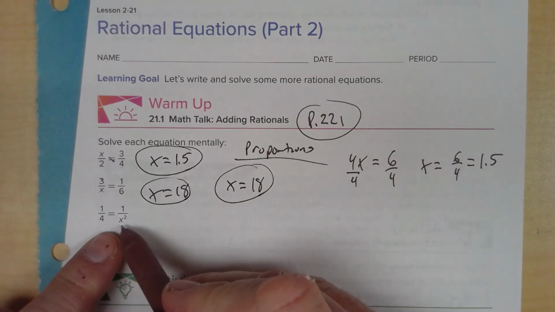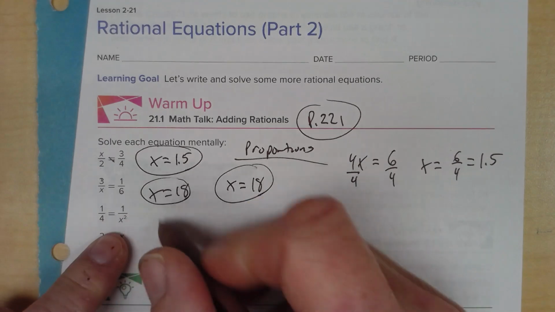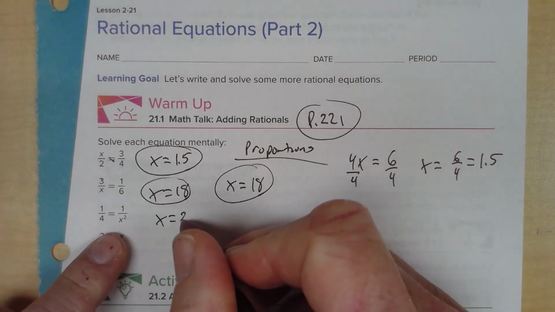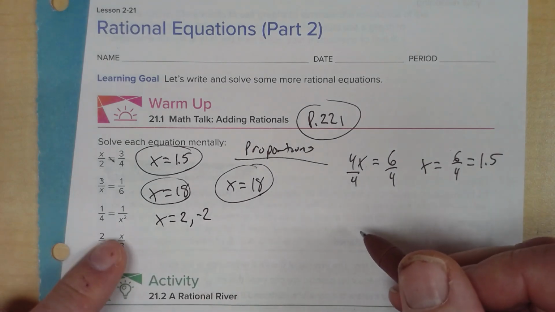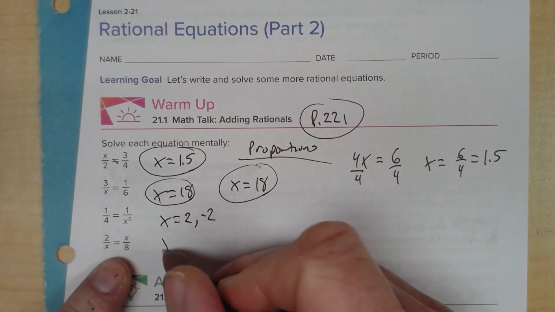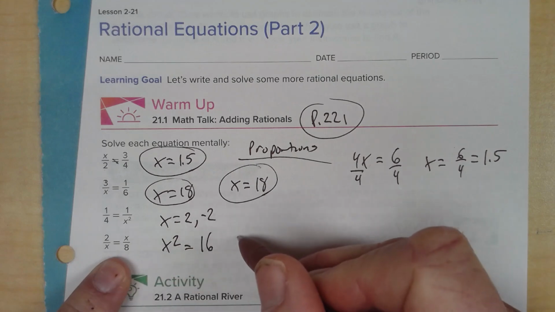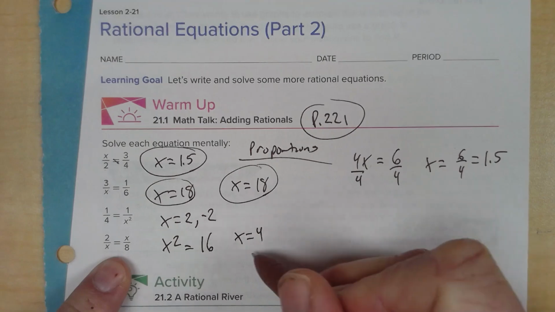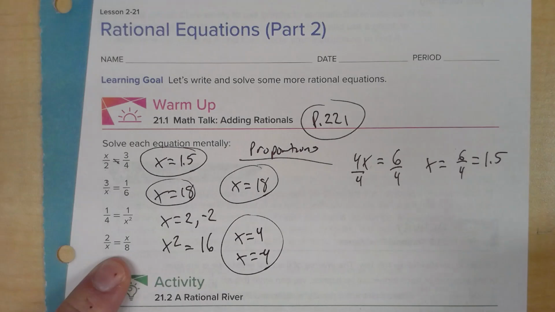Then there's going to be two answers for this one. If 1 is equal to 1, then those are the same, but there are two answers because you can square 2 or you could square negative 2 to get 4. This one's also the same. X times x is x squared, which is equal to 16. There are two answers for that: x is equal to 4 or x is equal to negative 4.